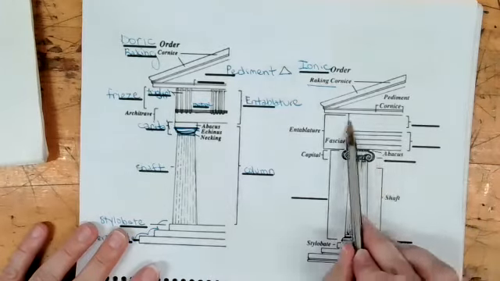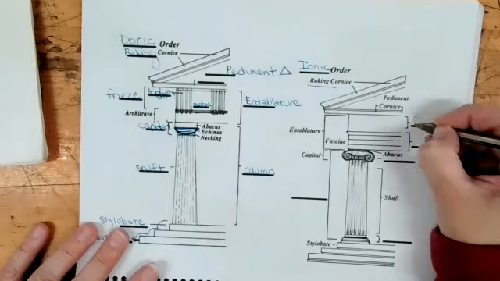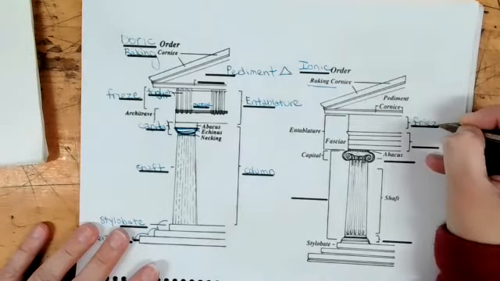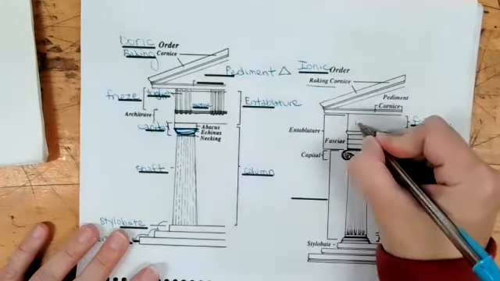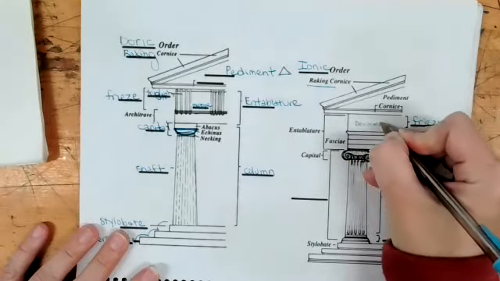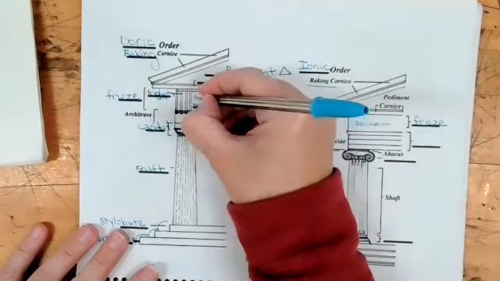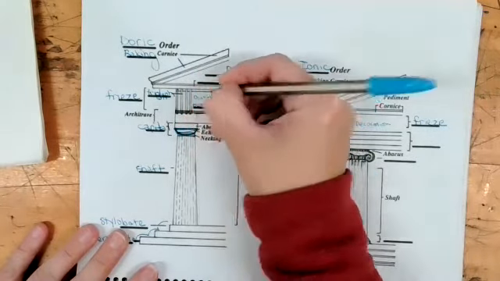Then here we have that frieze again, and in an Ionic temple, that would have decoration. You could even label that for yourself. You could label all the places where decoration would happen.